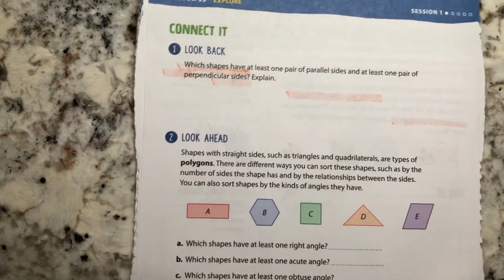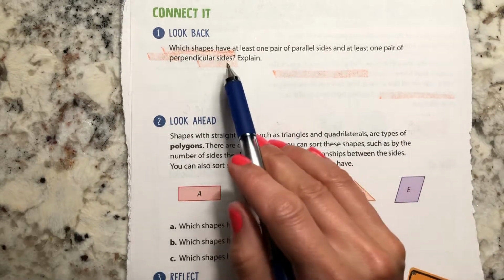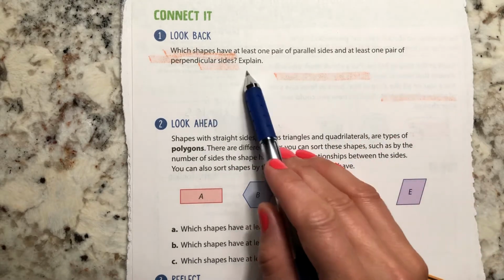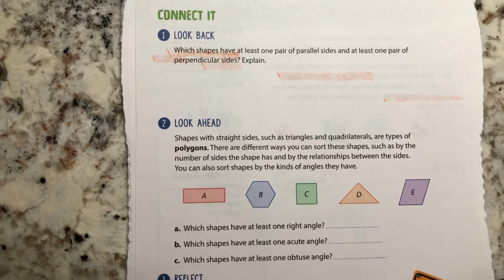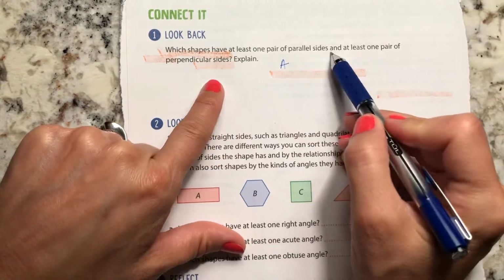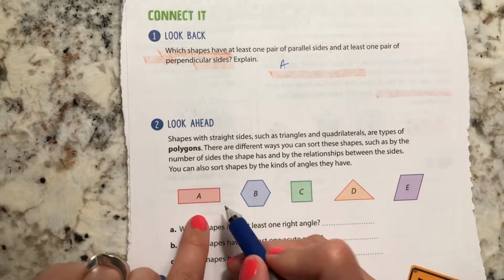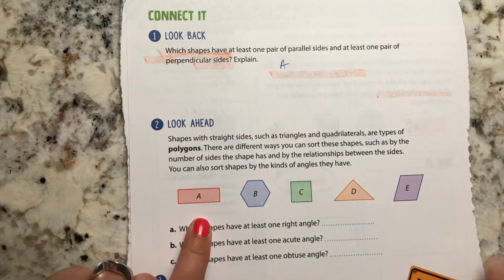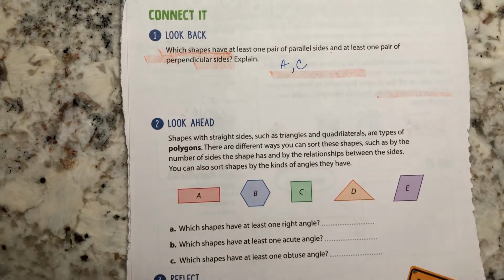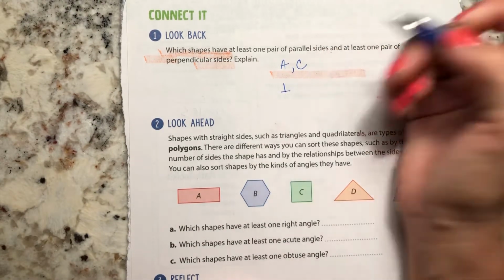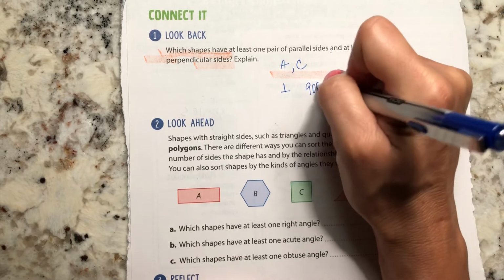And I'm on page 718. It says, which shapes have at least one pair of parallel sides and at least one pair of perpendicular sides? Explain. So we have parallel and perpendicular. So parallel and perpendicular are going to be A and C. Only A and C. And that's because for a perpendicular line, you have to have a 90-degree angle.